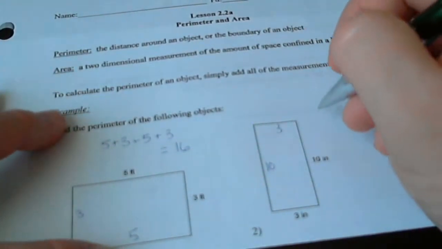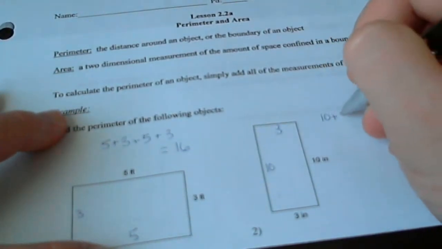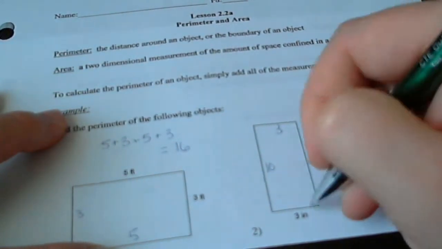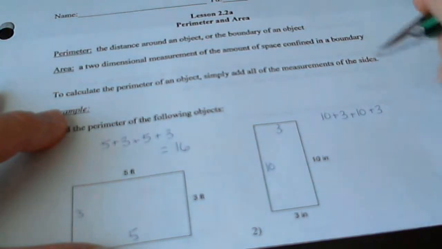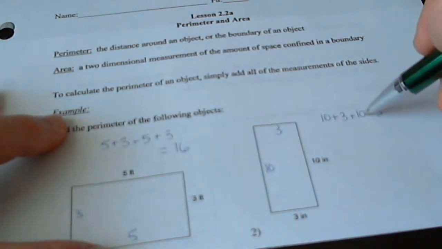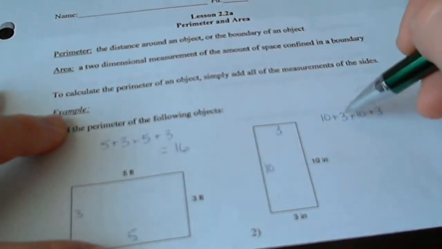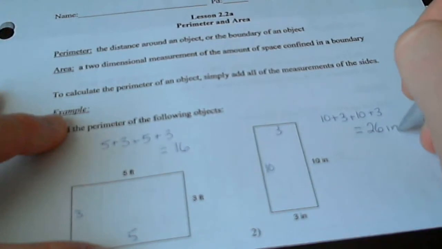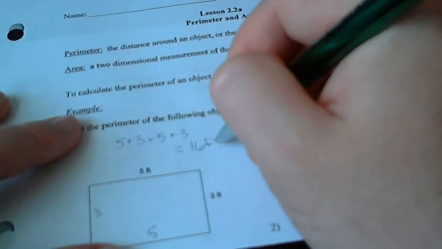So we're going to do 10 plus 3 plus 10, and then this guy down here plus 3. So I'm going to use the commutative property. 10 plus 10 is 20, plus 3 is 23, plus 3 is 26. And this is inches. What I should have done was put inches on my answer over here.